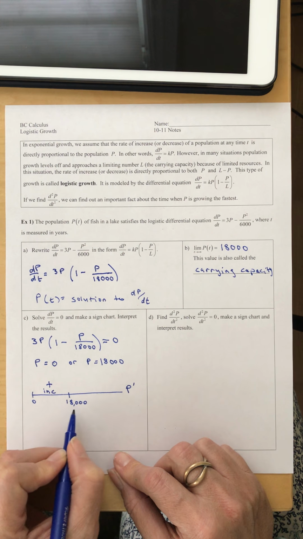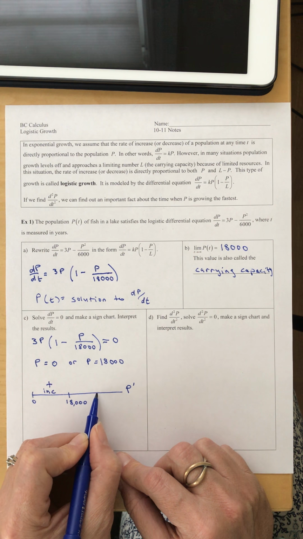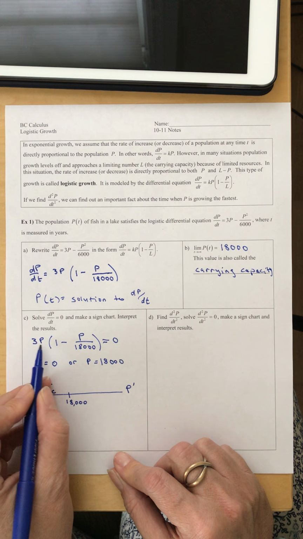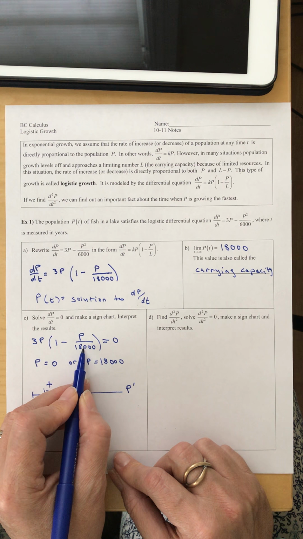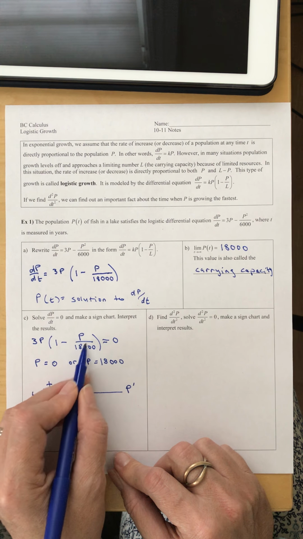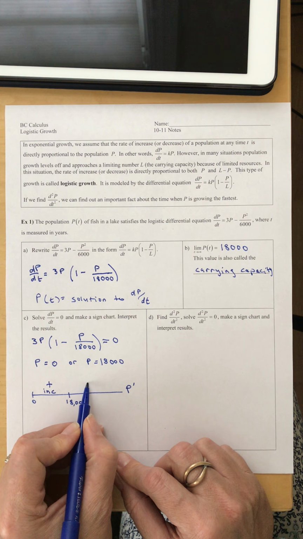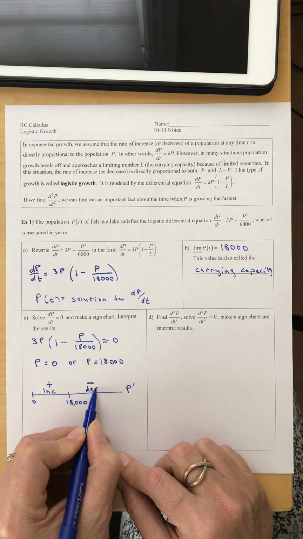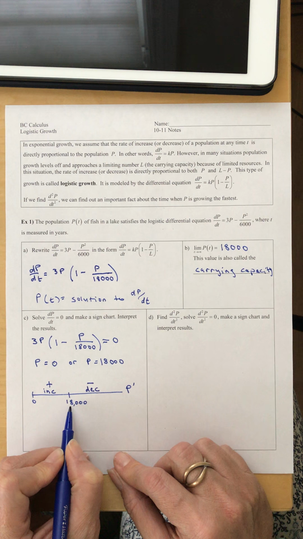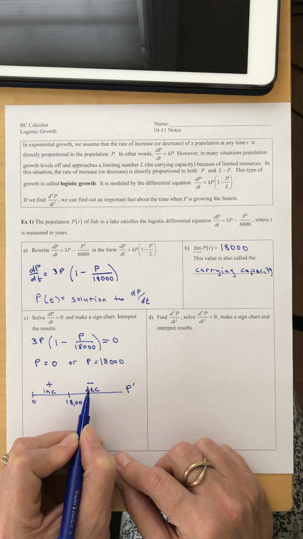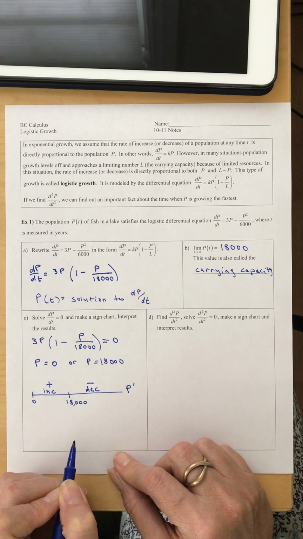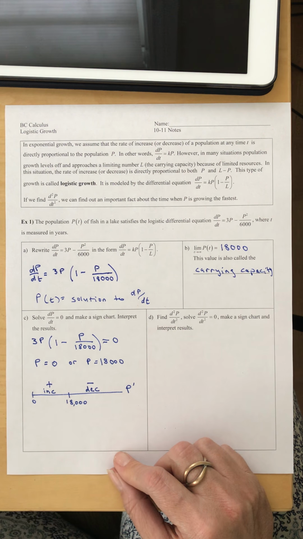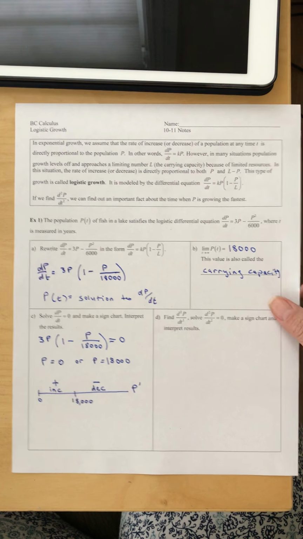And when the population is greater than 18,000, say 20,000, 3 times 20,000 would be positive, but 1 minus 20 over 18, this would be bigger than 1, and so this would be negative, meaning that if the population was greater than 18,000, then the population is decreasing. So that is a new situation for us, and I think we should stop and look at these graphs.